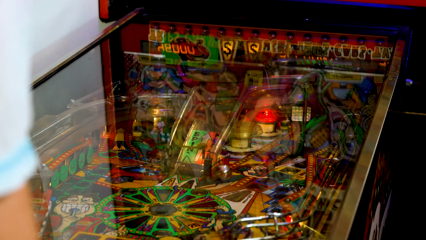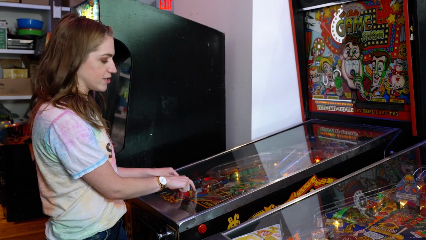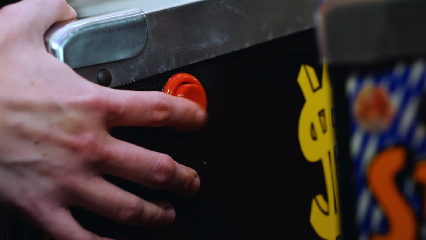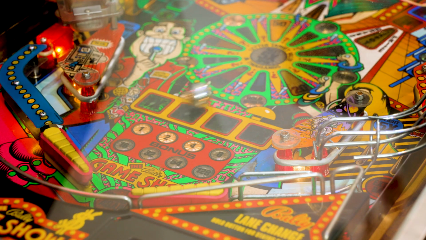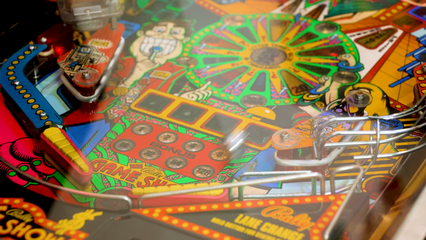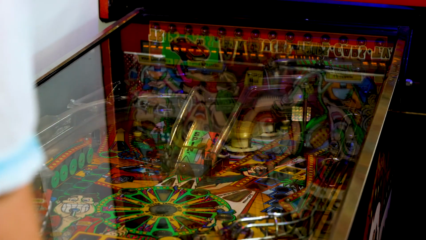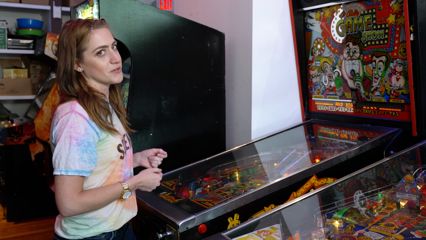Once the pinball is in the game, I'm going to control levers using these buttons here on the side of the game. The levers are going to push that pinball all over the game so I can rack up as many points as possible and get my name on that leaderboard.